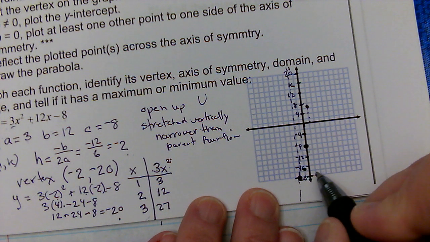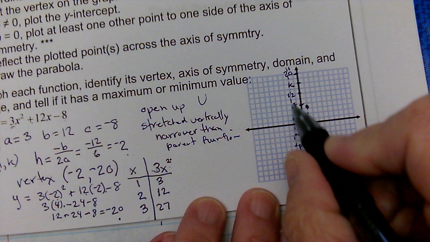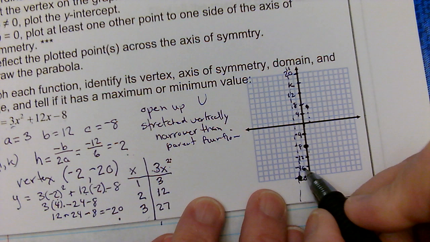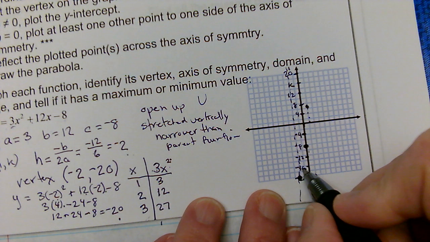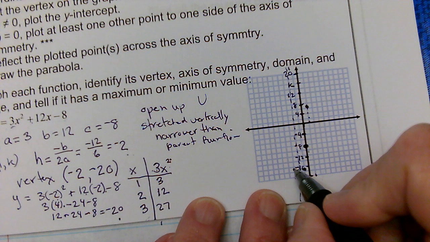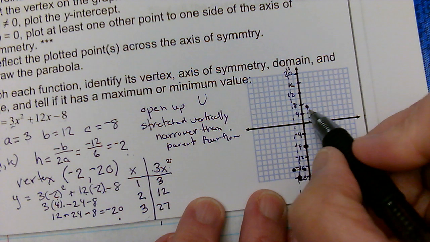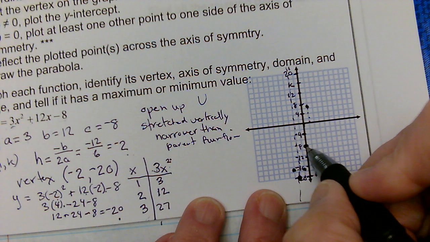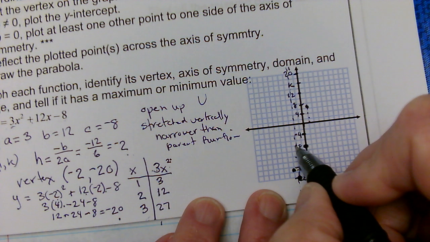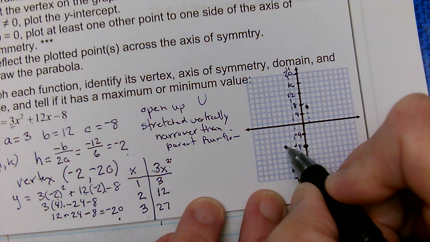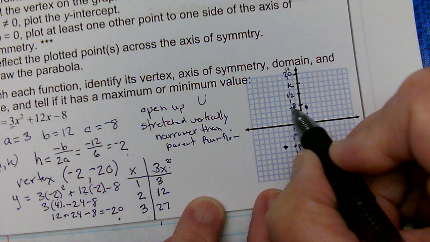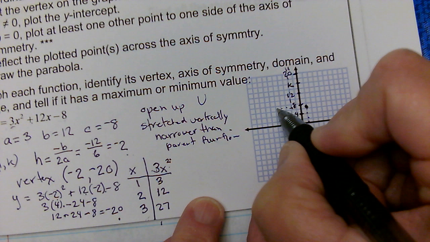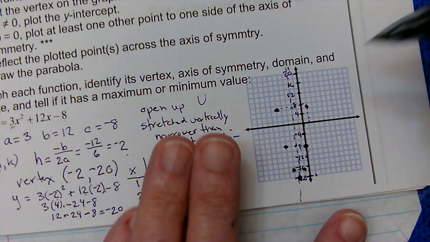Now each of those points that I just plotted, because this is the axis of symmetry, they are reflected the same distance away on the opposite side. So this point here is 1 to the right, so I make another point 1 to the left. This point is 2 to the right, so I'm going to go 2 to the left from the axis of symmetry. And this point is 3 to the right of the axis of symmetry, so I'm going to make its reflection 3 to the left.